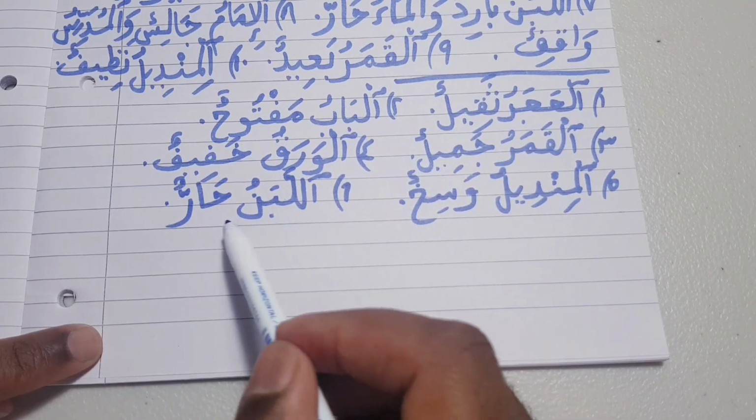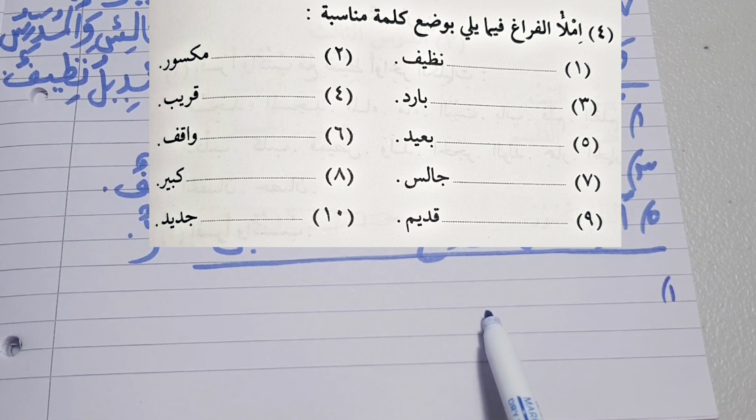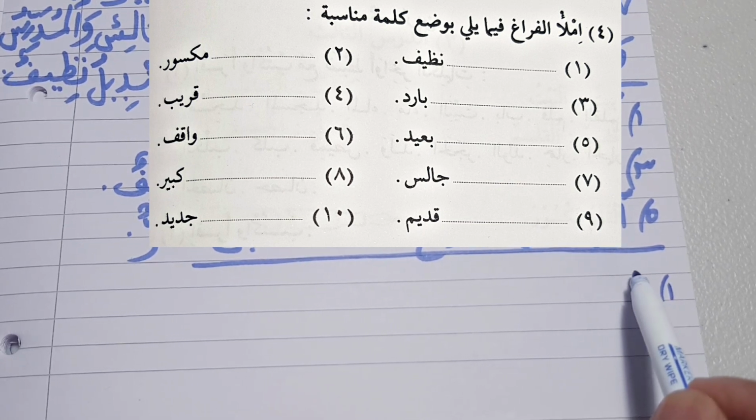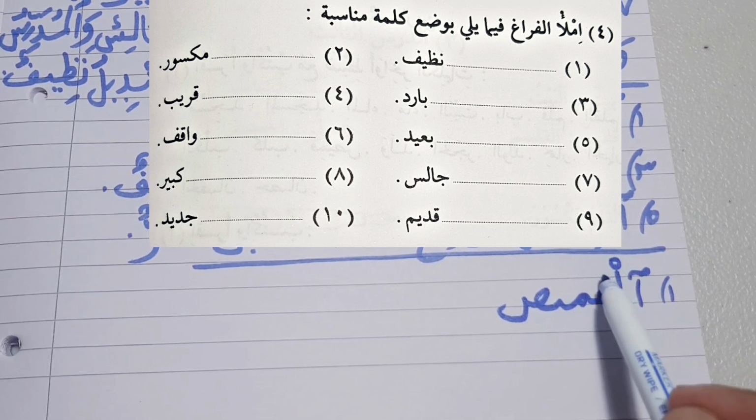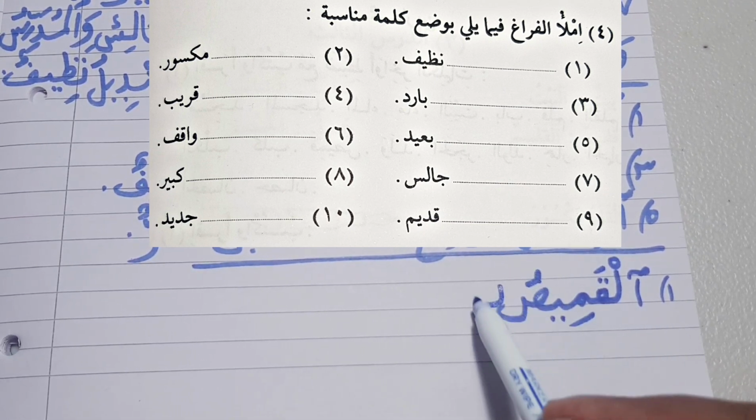One more exercise to do, and it's the opposite. املأ الفراغ فيما يلي بوضع كلمة مناسبة. We need to fill in the gap by putting the most appropriate word. However, this time they've given us the second word. They want us to fill in the first word so that the sentence is complete. Okay, so number 1, نظيف. What goes with نظيف? Something that is نظيف, clean. I could say القميص, the shirt is clean. القميص نظيف.